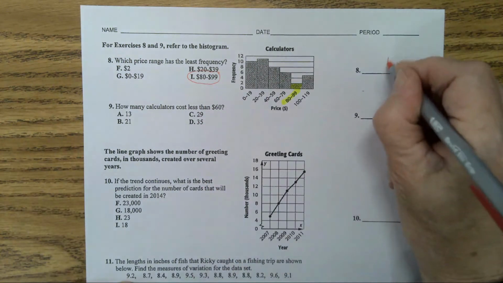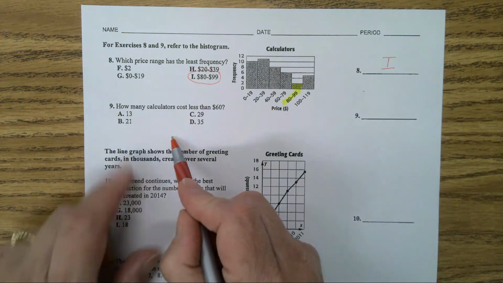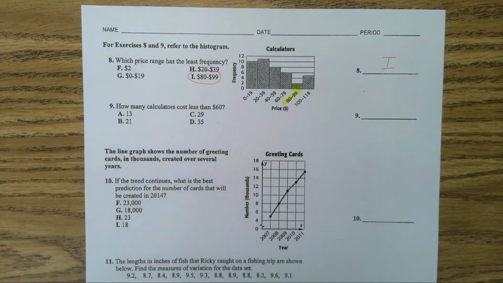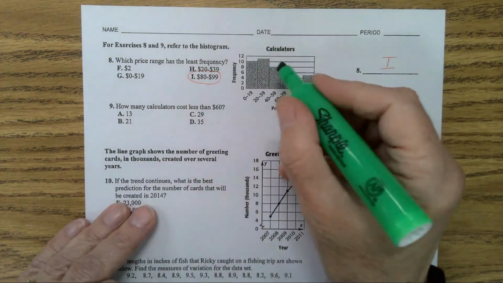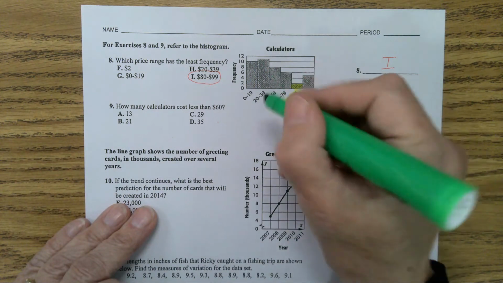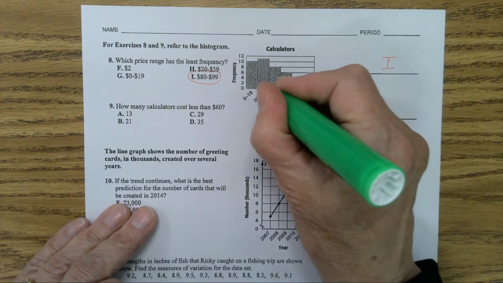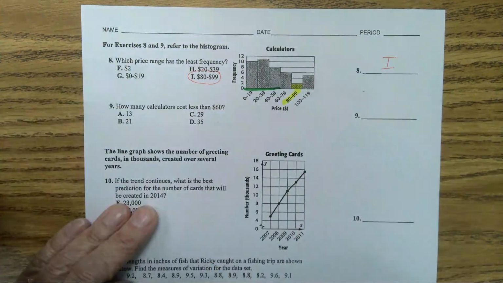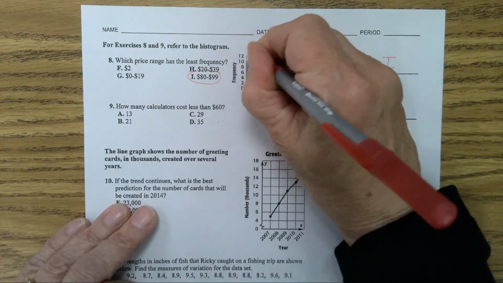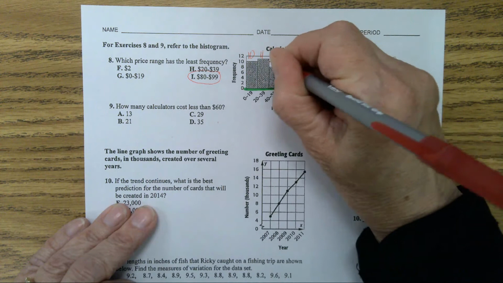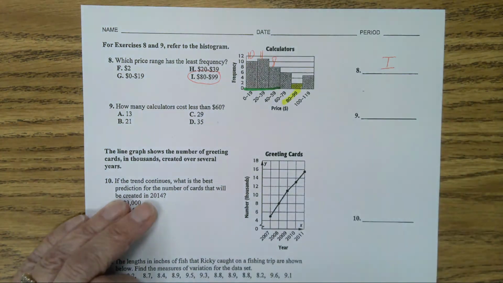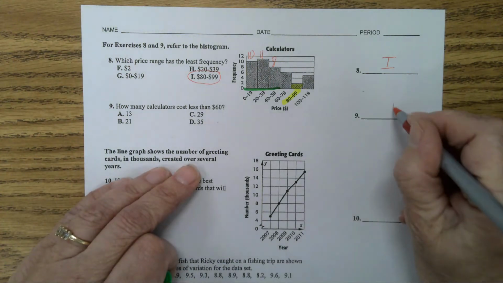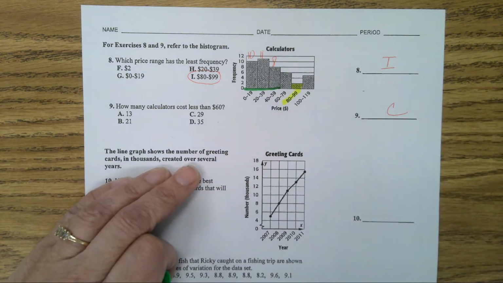Okay? How many calculators cost less than $60, excuse me, $60. This is 60 to 79, so it's got to be less than that. It's going to be those three right there. So on this one, it's going to be 10 plus 11 plus 8. And that will give you what? C, 29. Any questions on that?